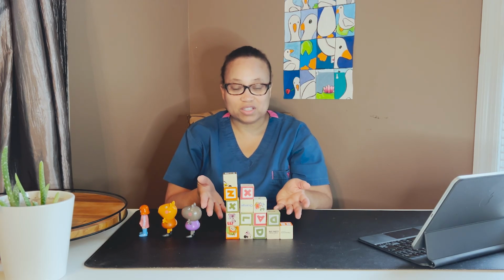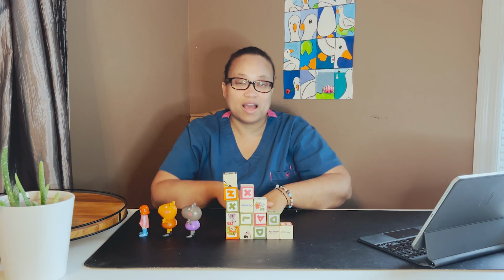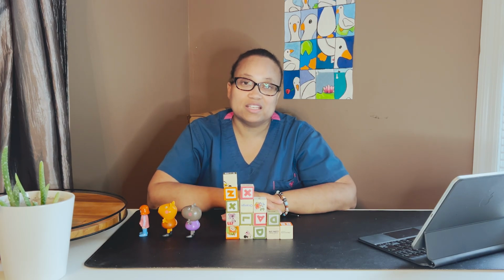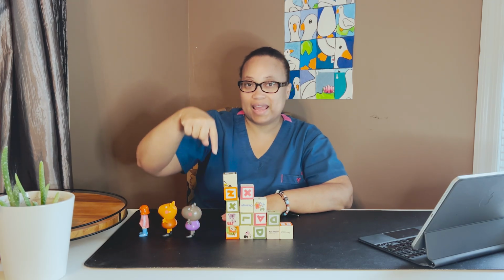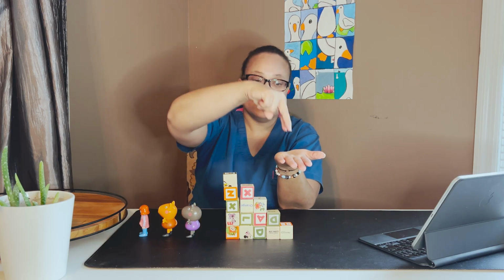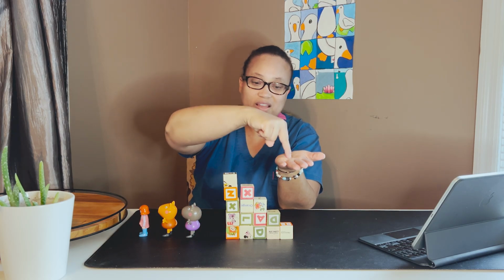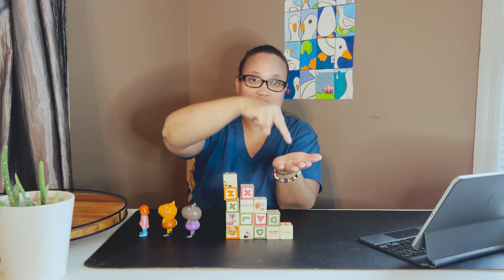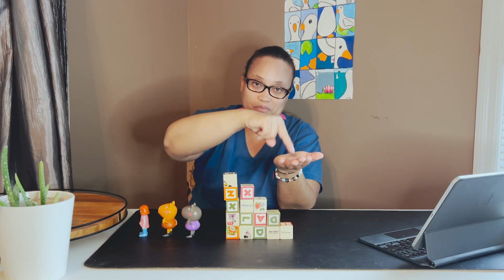So this is a really fun way to help a child to say the target words up and down during play routines. And then the extra sign is jump. So we had the toy animals and the little girl jump.